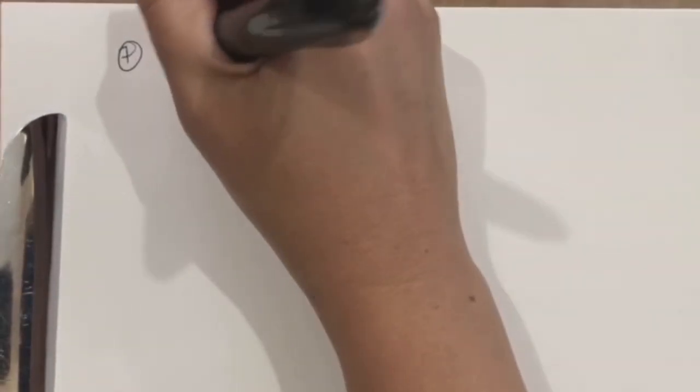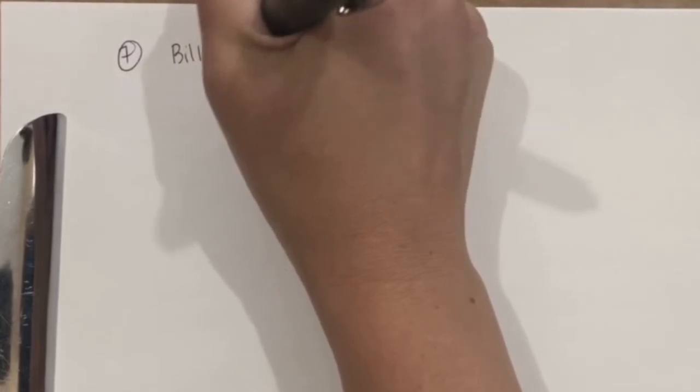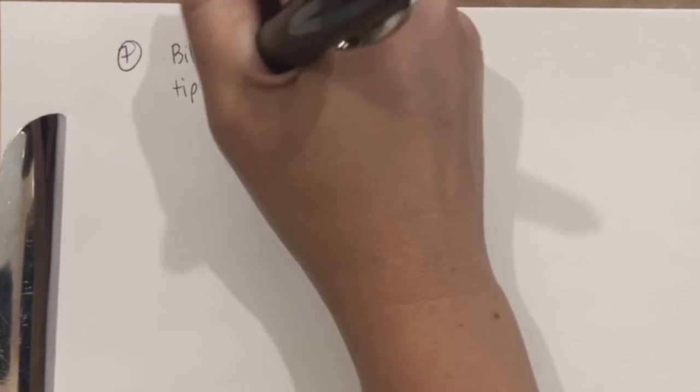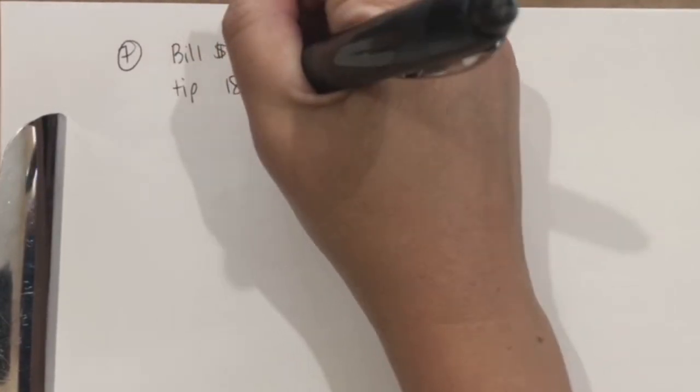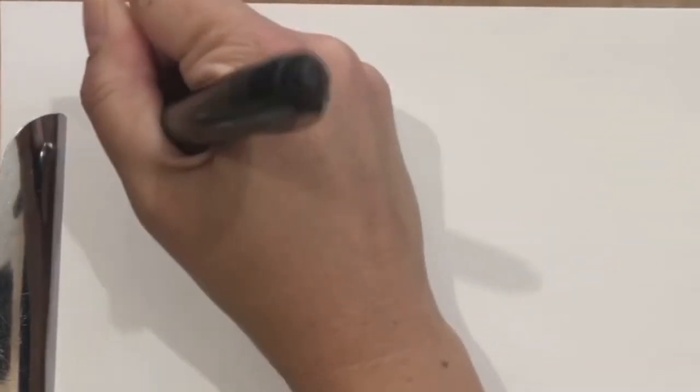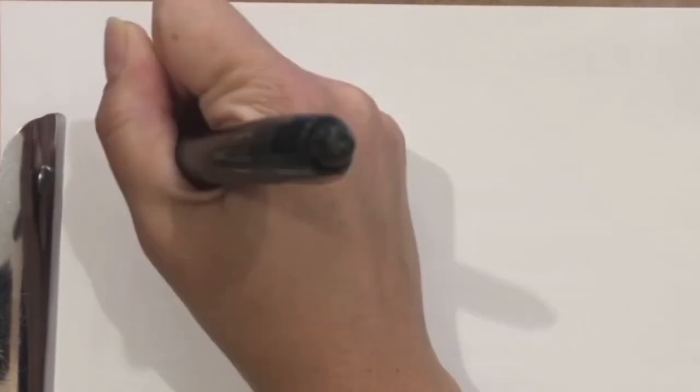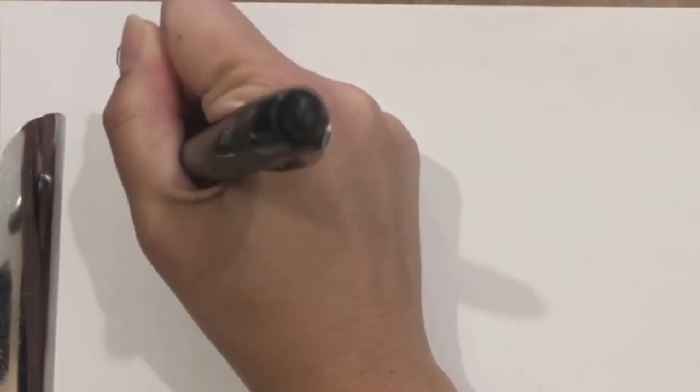So the bill is $300. The tip is 18%, and then we want to know the tip amount, and we want to know the total bill.